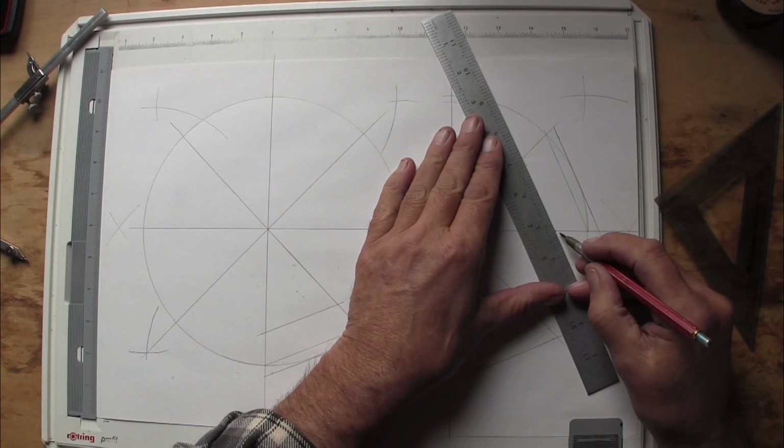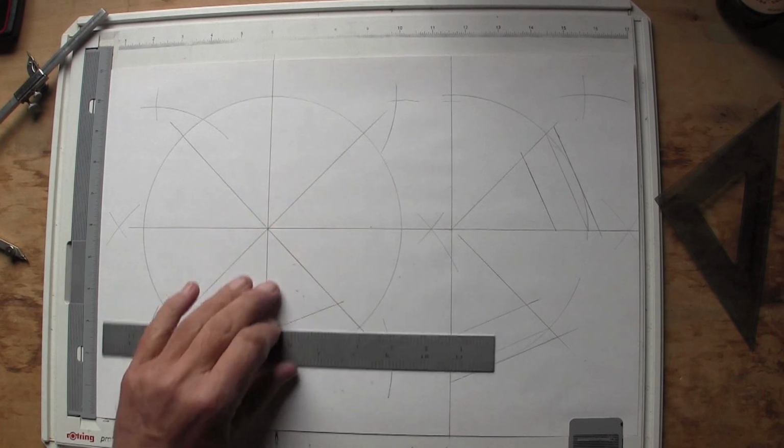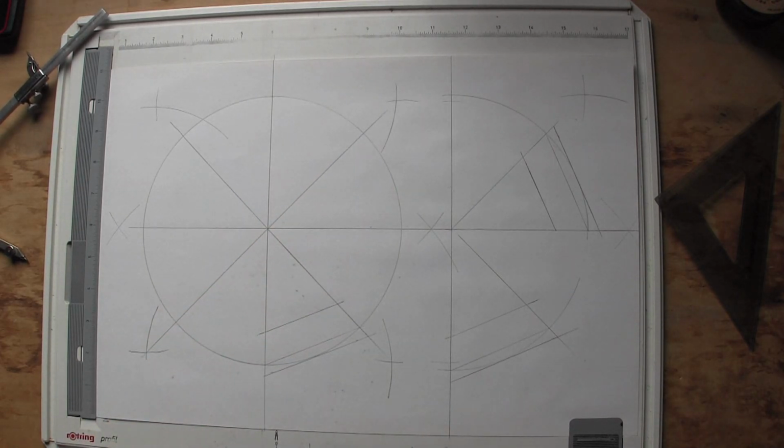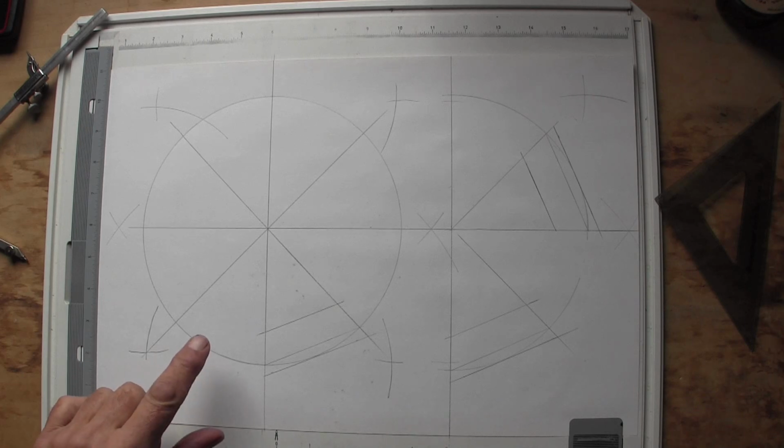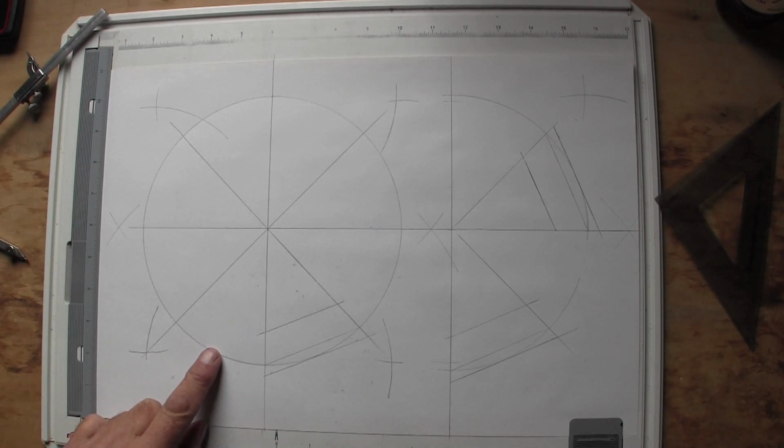And you got the same thing. But in doing it this way, you only need one dimension, and that would be your radius. You swing your circle, everything else is done with just a straight edge.